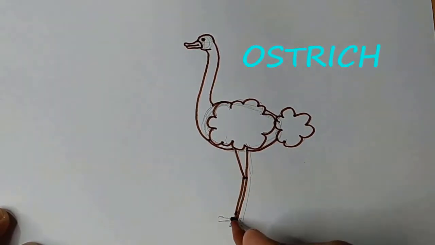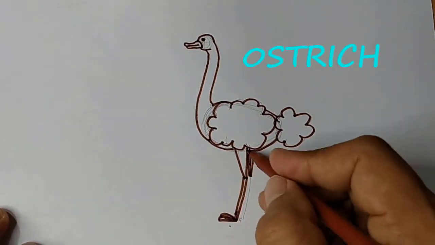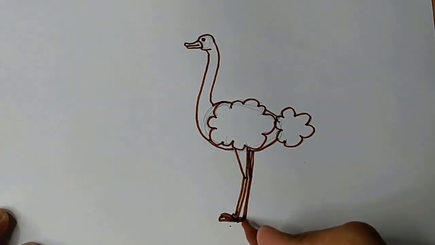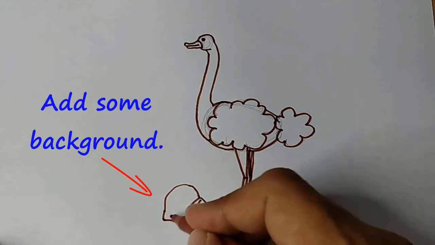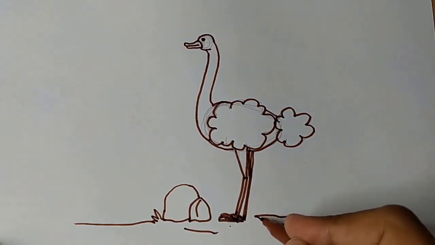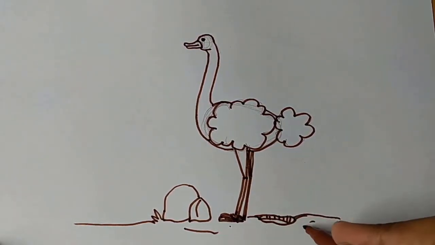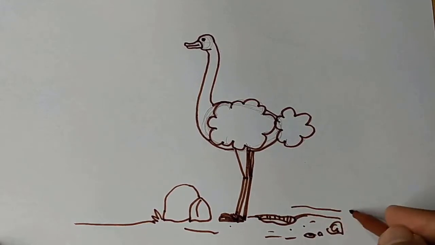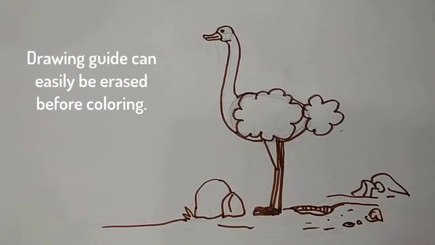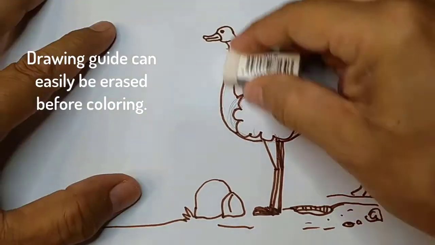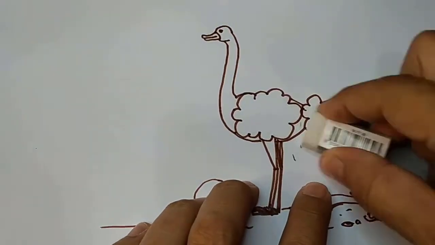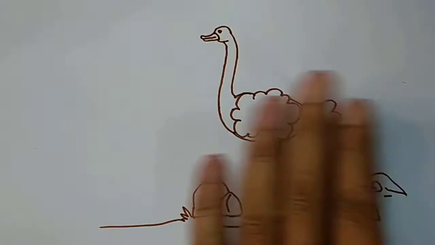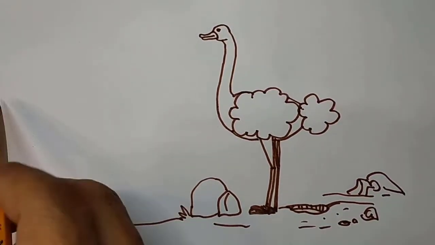See that? It's not that difficult. It's not required too much expertise. Okay, you have now your ostrich. Now let us draw some background to create depth. Stones, little stones. See that? This is the use of drawing guide. It can easily be erased so that the subject is ready for coloring.